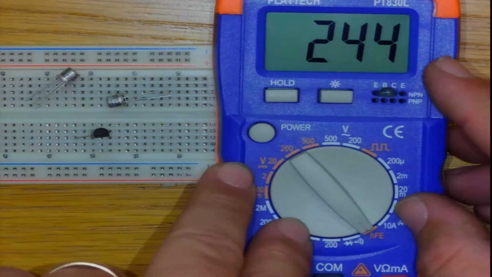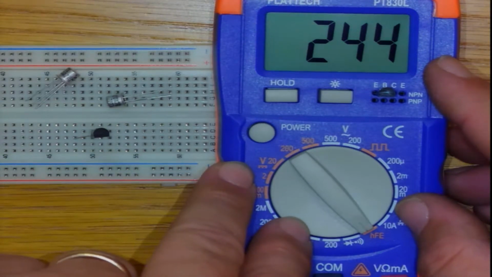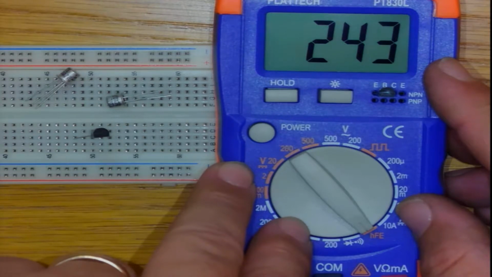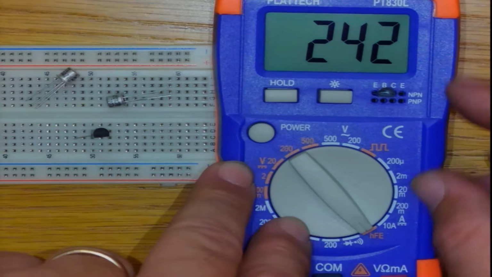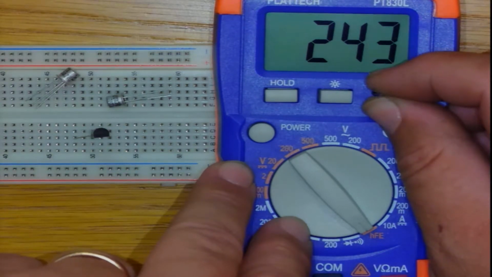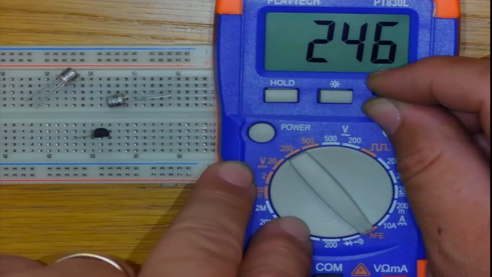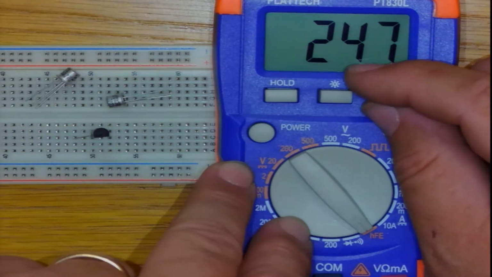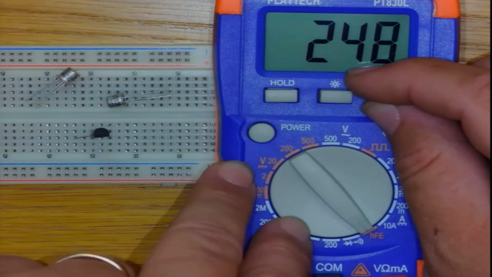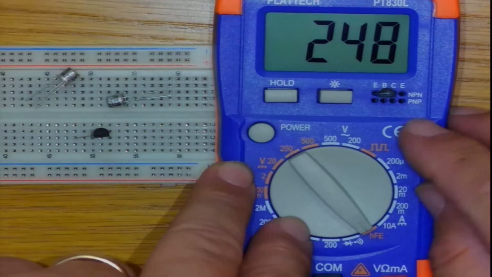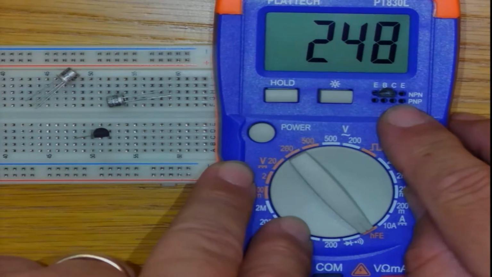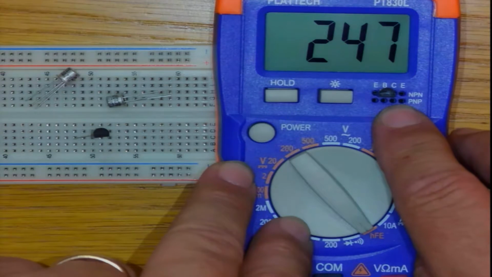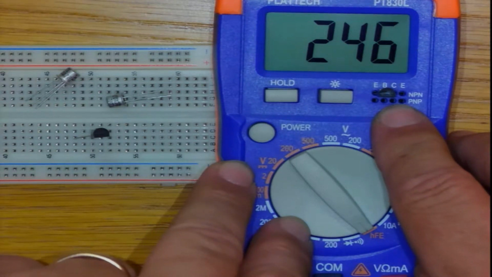Remember, beta doesn't have a unit, it is just a ratio of output current to input current, the collector current and the base current. So if I now hold it with my fingers, look at that, all of a sudden the value changes. So why is that happening? My fingers are much warmer than room temperature, and the gain in the junction of your transistor depends on the temperature or the environment that it is in.